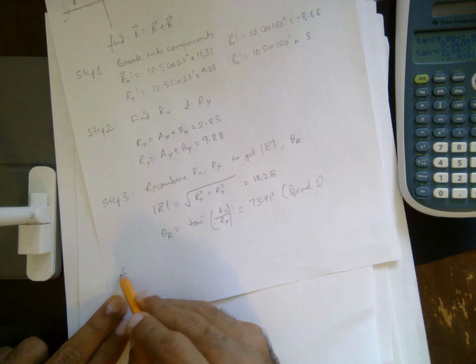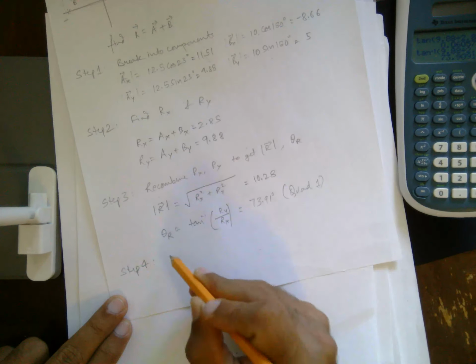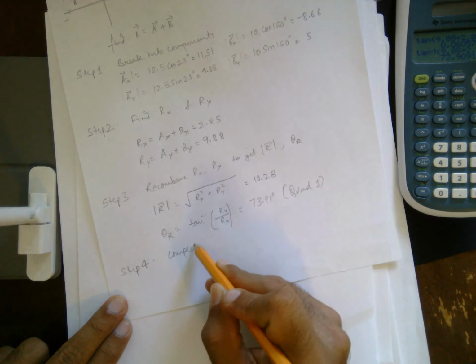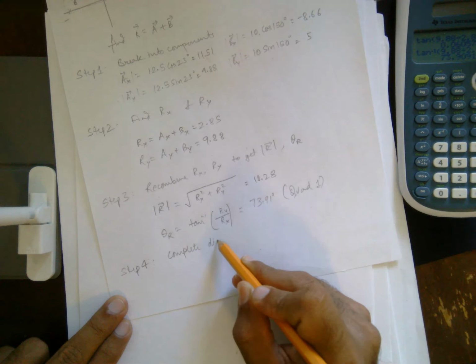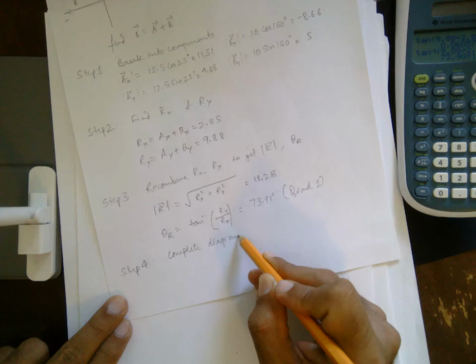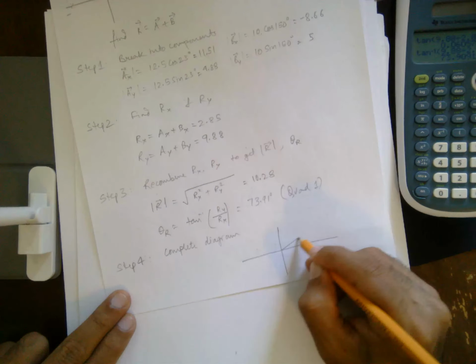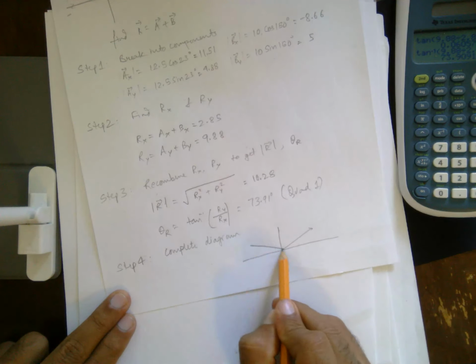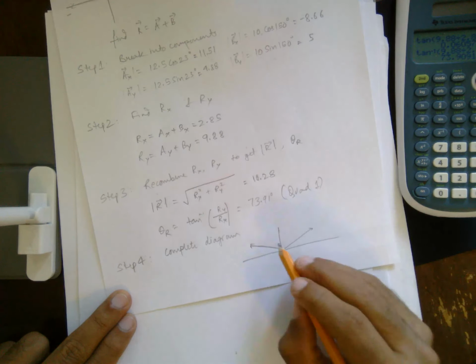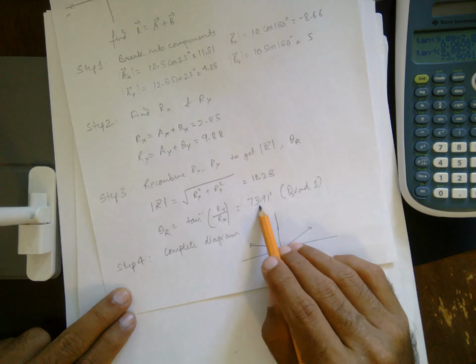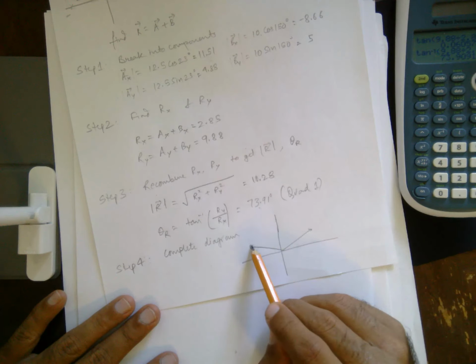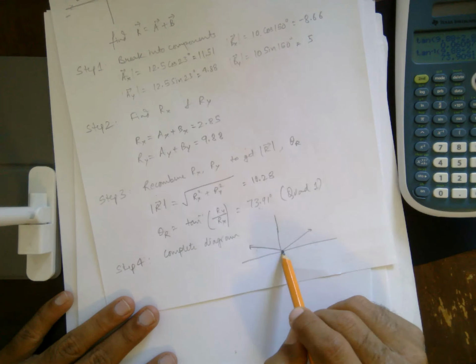And the last step is complete the diagram. And how you can do that, because these diagrams are not precise, you need this information before you can draw, because this parallelogram could end up being in the second quadrant, right?